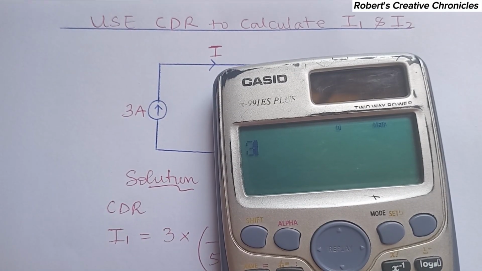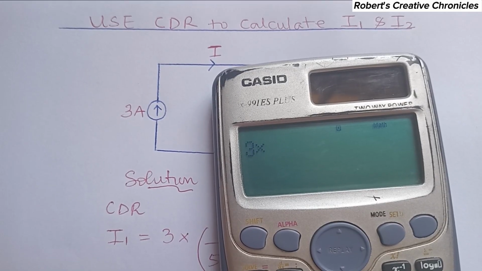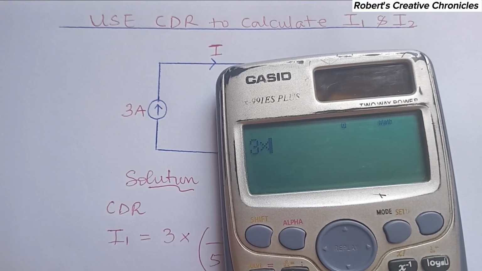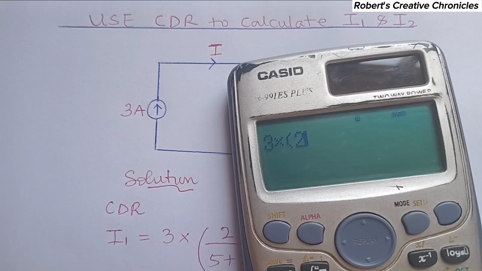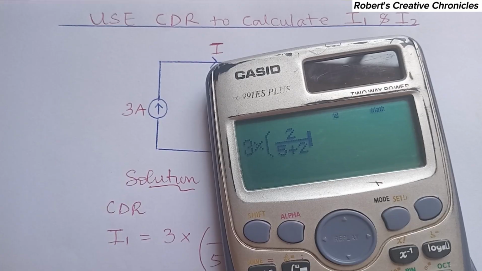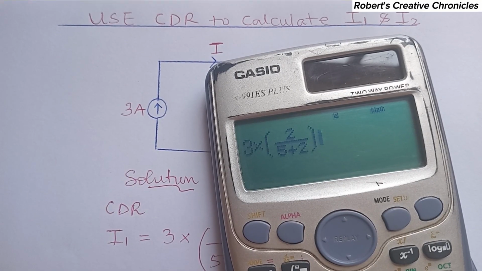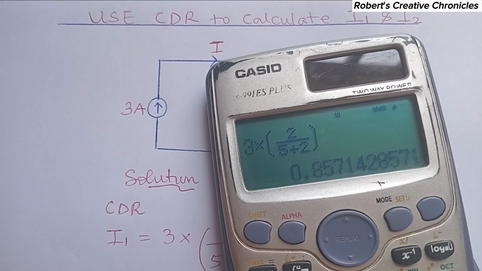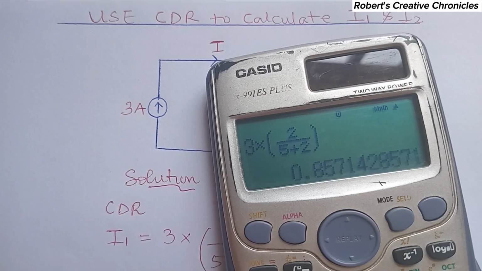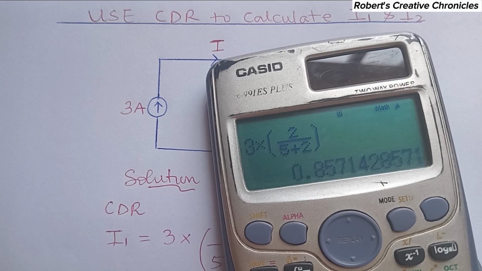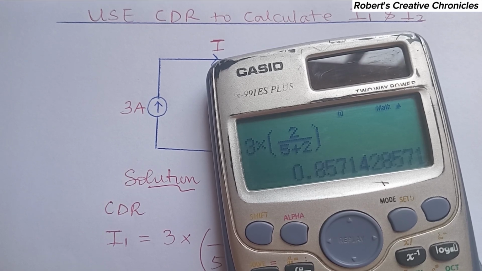So it will be 3 times 2 divided by 5 plus 2, which is 6/7 or 0.8571.